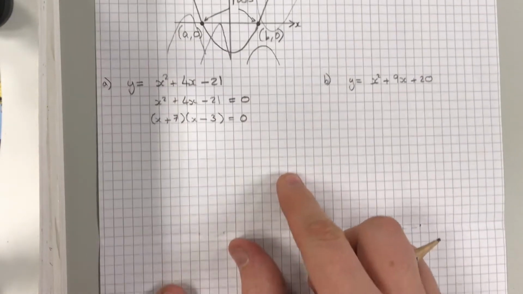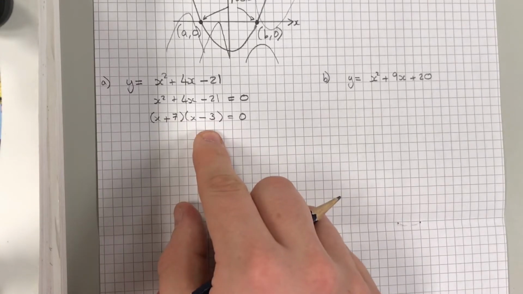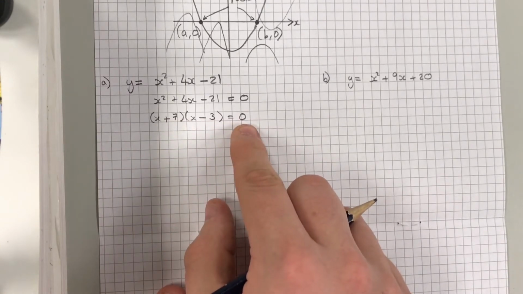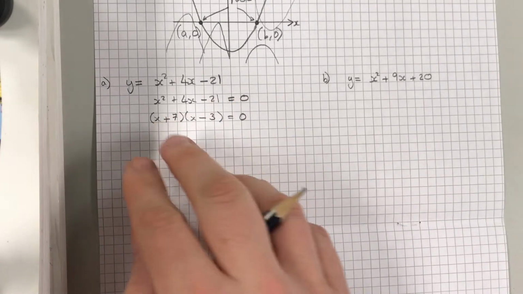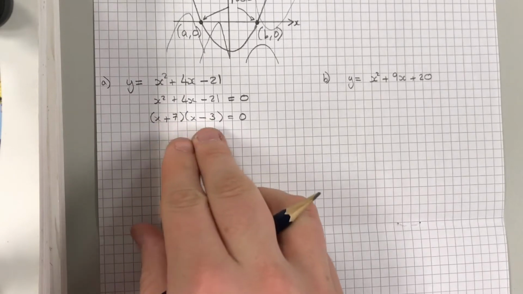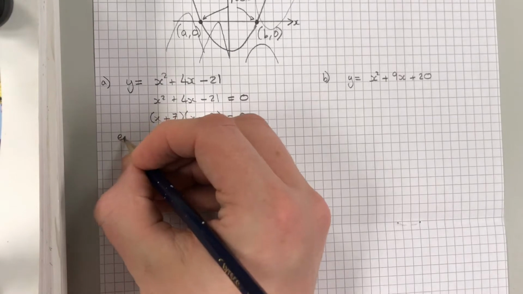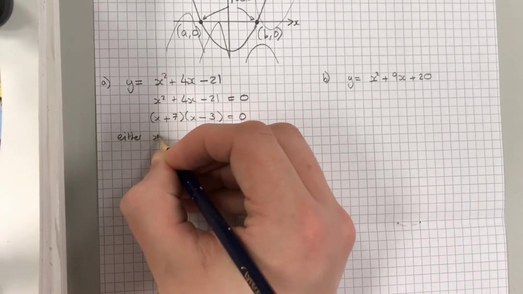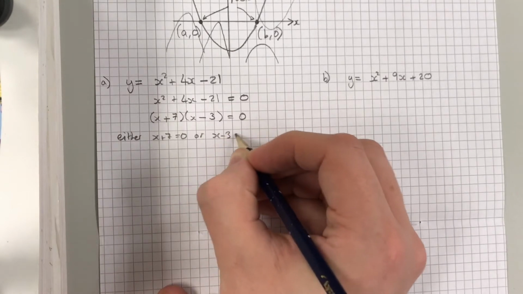At this point, we've now got 2 brackets, or 2 values, that are timesing each other to give you the value 0. The only way we can times 2 numbers together and get 0 as an answer is if one of these 2 values is 0. So I'm going to hypothesize that either x plus 7 equals 0 or x minus 3 equals 0.